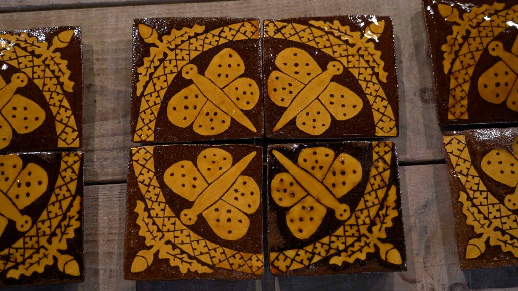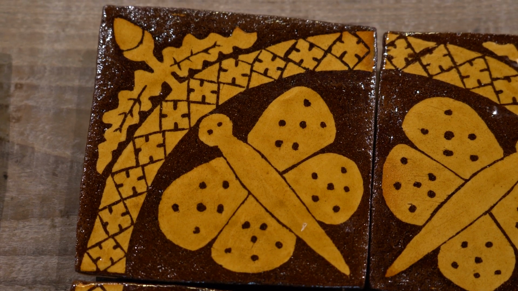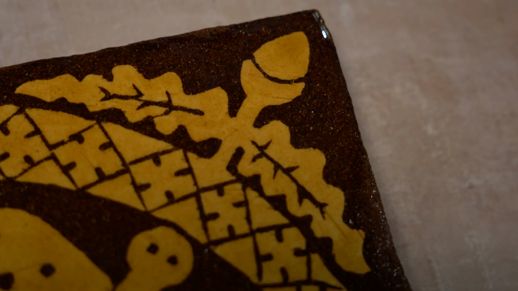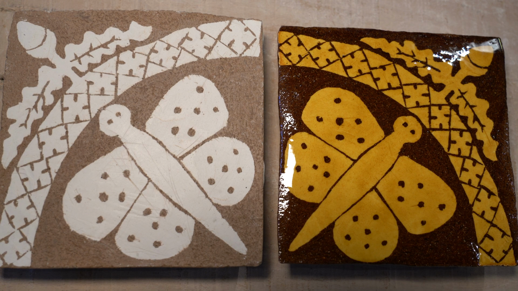So what you've got at the top of the tile is an acorn, and you've got 2 leaves. And so that is signifying the Trinity. What you've then got with a butterfly is a representation of something which is a miracle in itself.